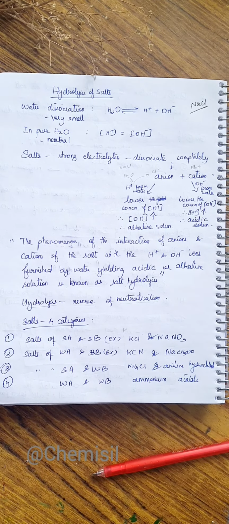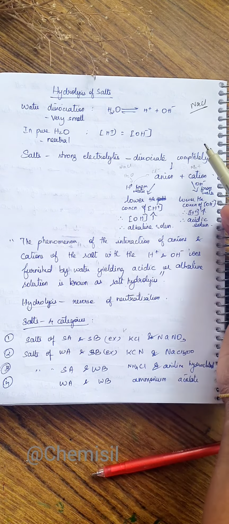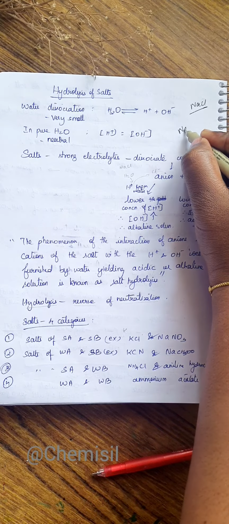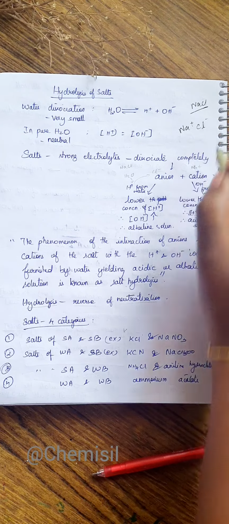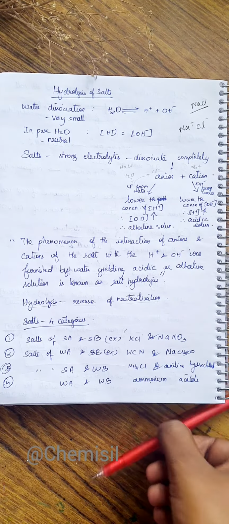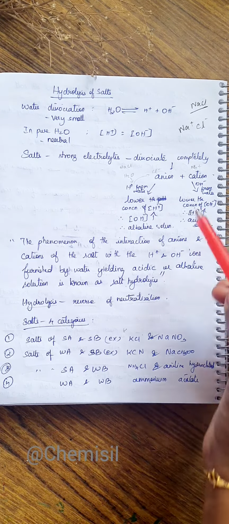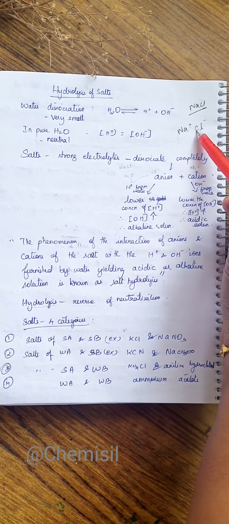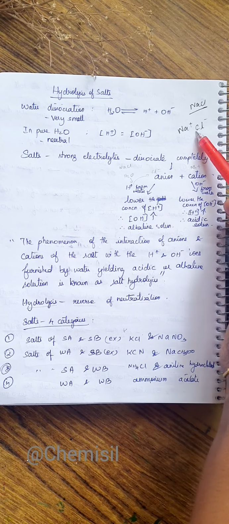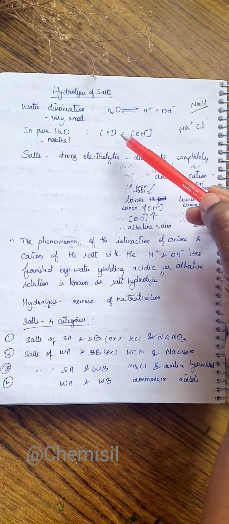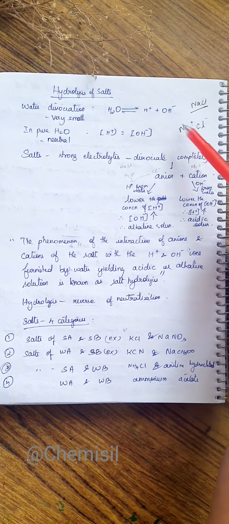In pure water, the concentration of H plus ion and OH minus ions are equal to each other. But when salts of strong electrolytes, for example sodium chloride, are dissolved in water, they dissociate almost completely into positively charged ions and negatively charged ions. So here it is Na plus ion, the cation, and Cl minus ion, the anion.